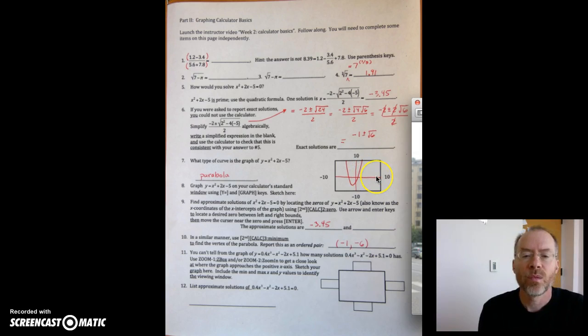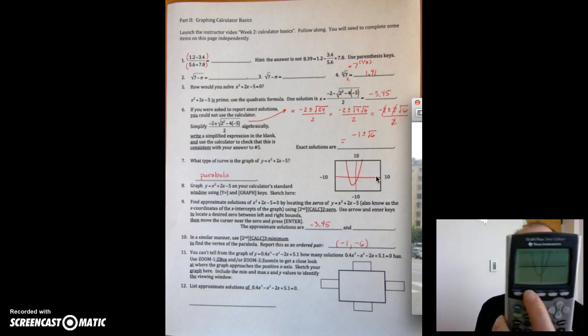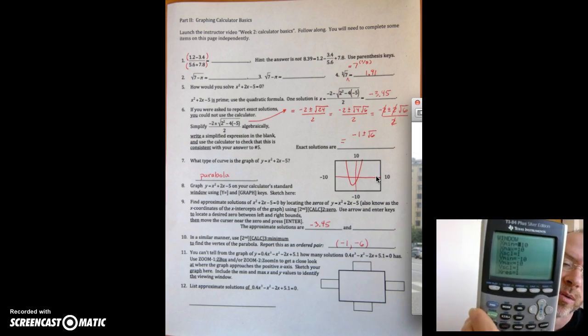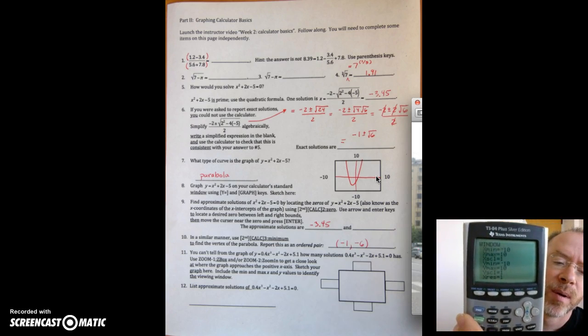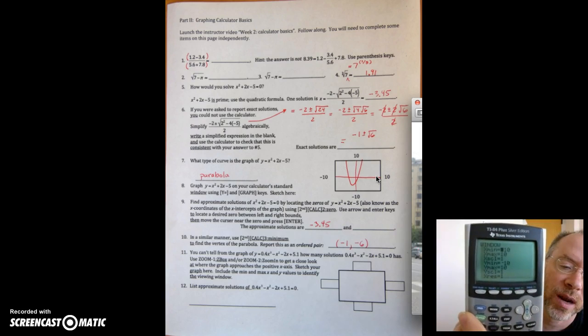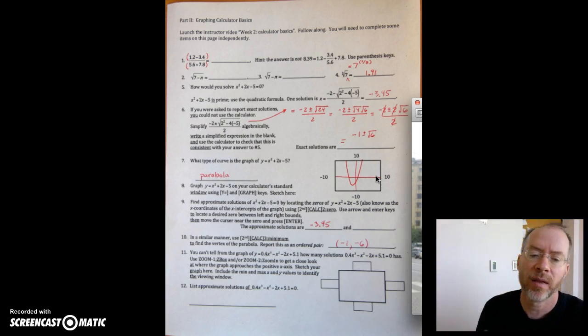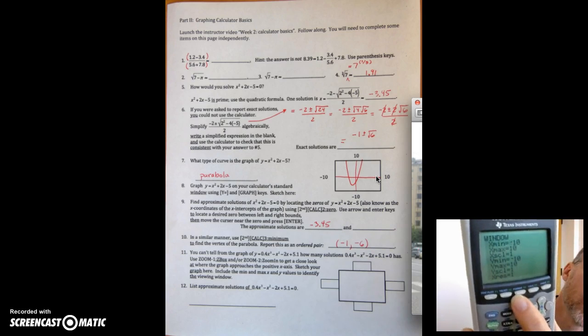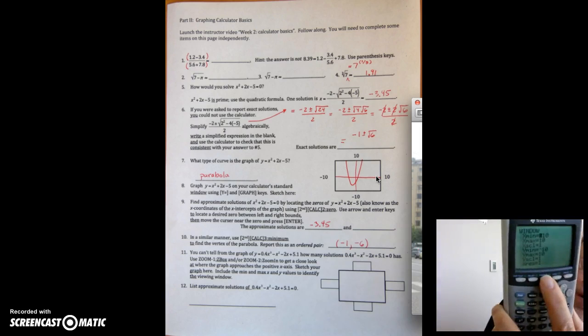A couple of other keys here that will be useful to you. This window key next to the y equals key actually shows you the window, shows you the minimum and maximum numbers for the x and y axis and the scale where you want the hash marks. So of course you can enter this manually if you want to change the window or change the scaling on the graph. And then there's a zoom key next to that, which is a shortcut way of setting various windows.